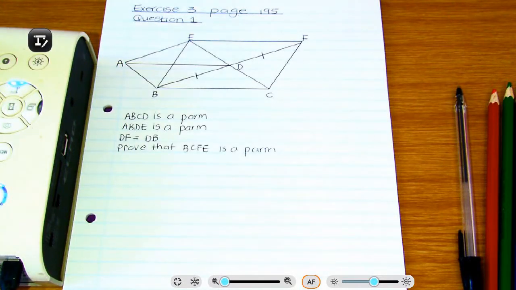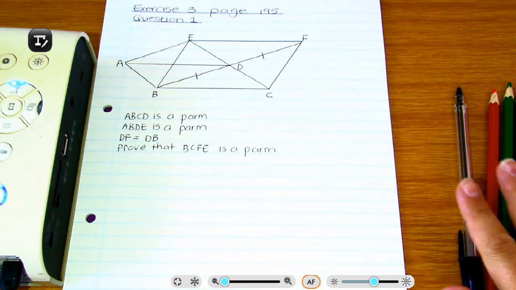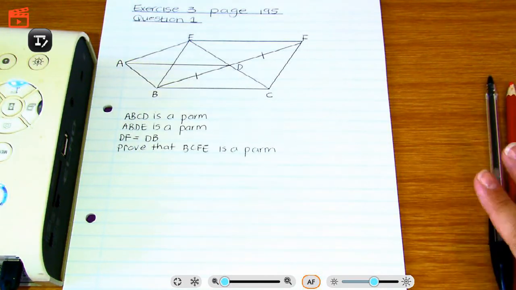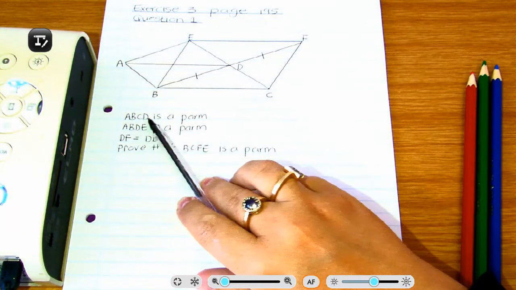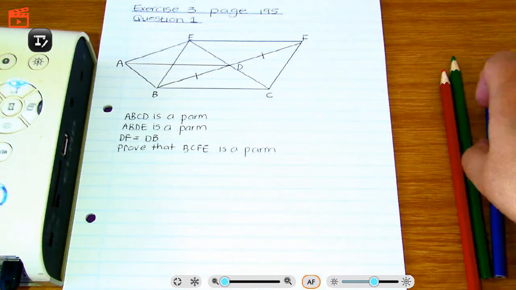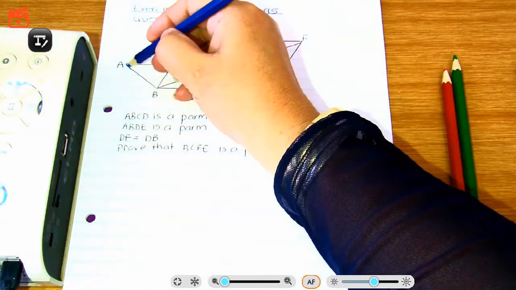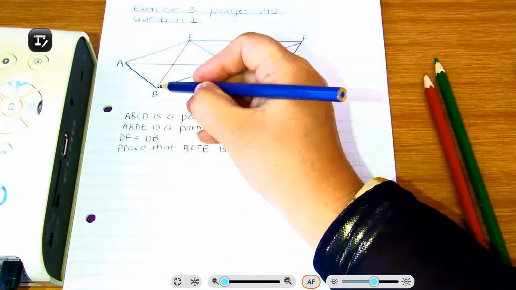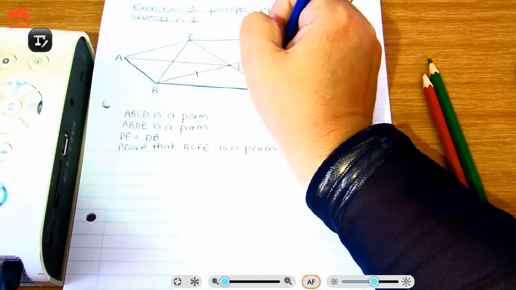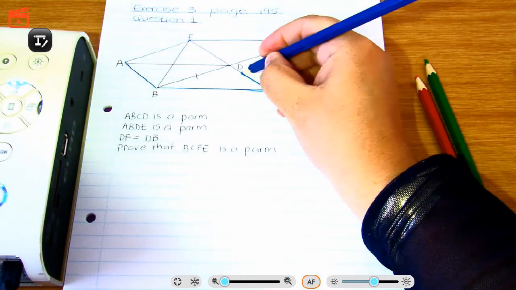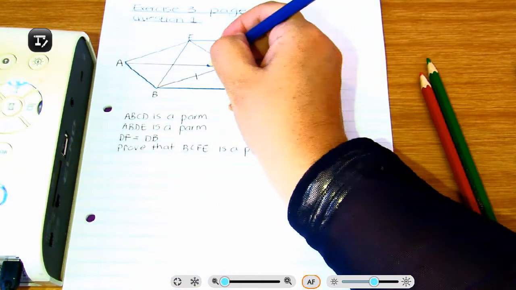Okay, grade 10. So the next example that I'm going to do with you is actually one of your homework questions. So it's exercise 3, question 1 on page 195. So I've drawn the diagram there for you, and they have told us that ABCD is a parallelogram. So I'm just going to highlight it. So ABCD is a parallelogram.